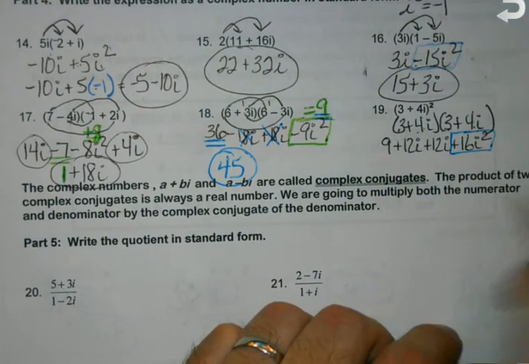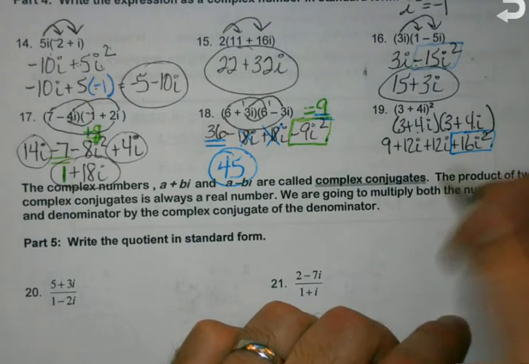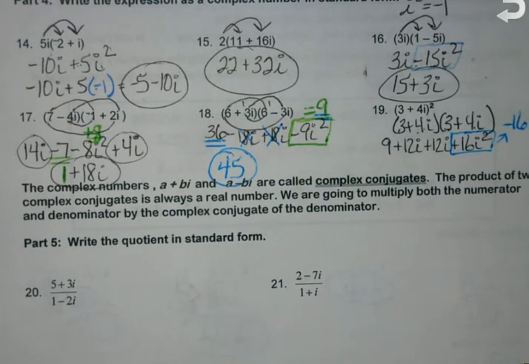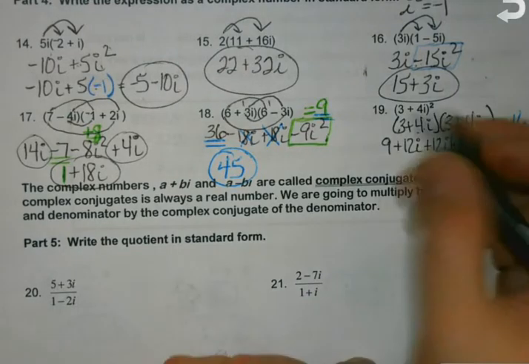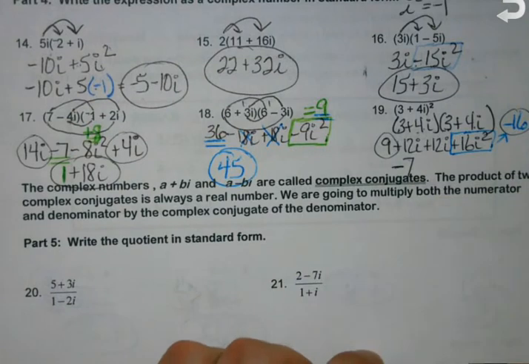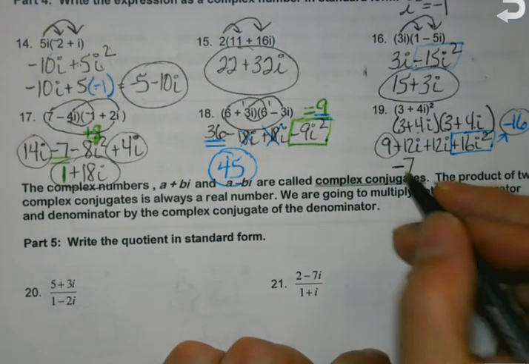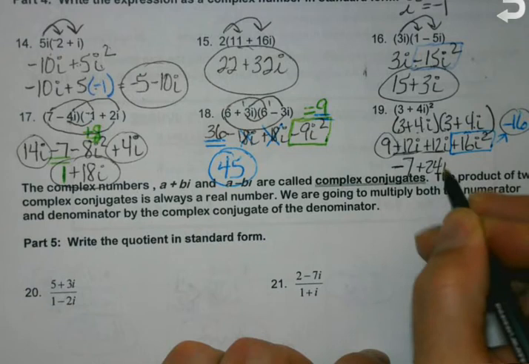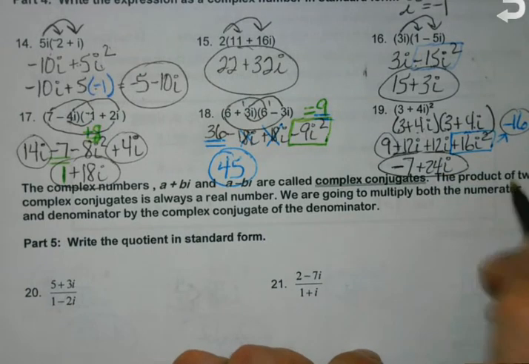I know that 16i squared just means I changed the sign. So that's really just negative 16. So 9 minus 16 is negative 7. And 12 plus 12 does not cancel. It gives me 24i.